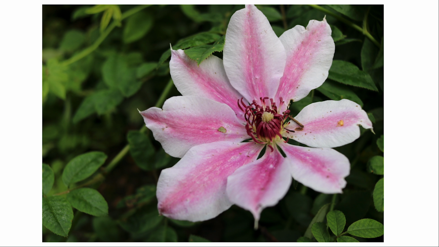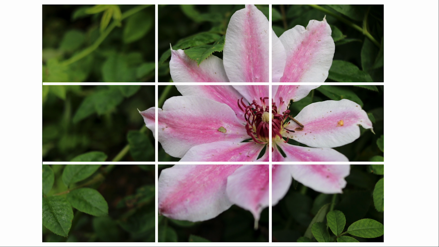The idea is to place the important elements of the scene along one or more lines, or in one of the hotspots, which is where the lines intersect. This will emphasise the subject, allowing you more control over what the viewer sees as most important in your shot. Now, we have a natural tendency to position our subject in the centre of the frame. However, by offsetting this slightly using rule of thirds, we're able to create a much more visually appealing image.